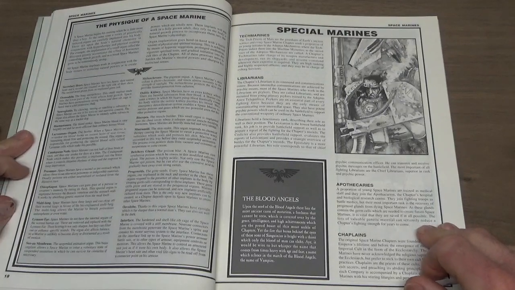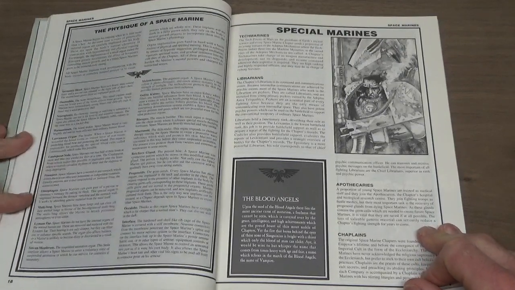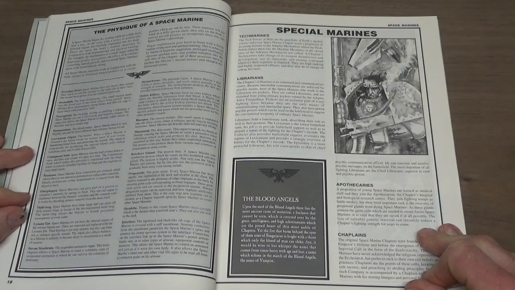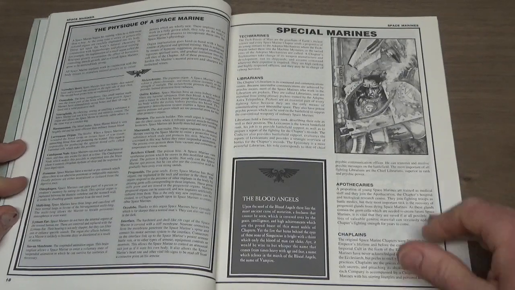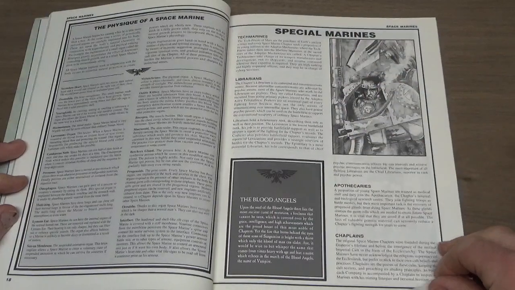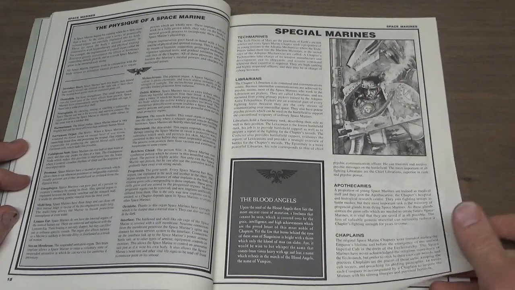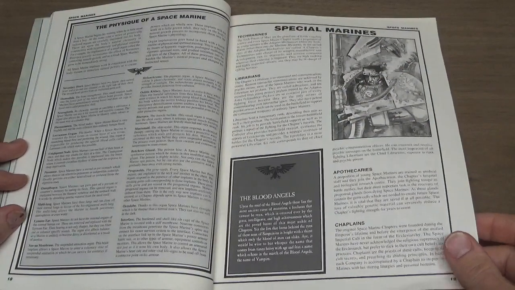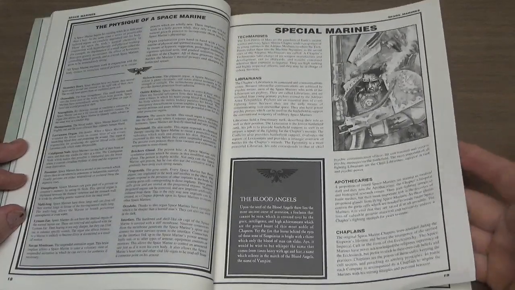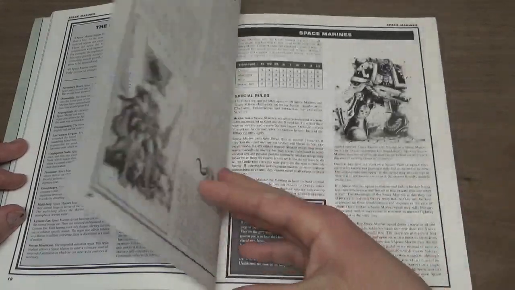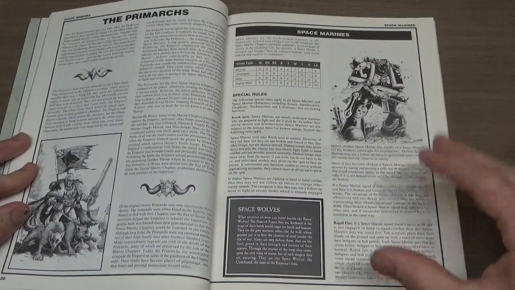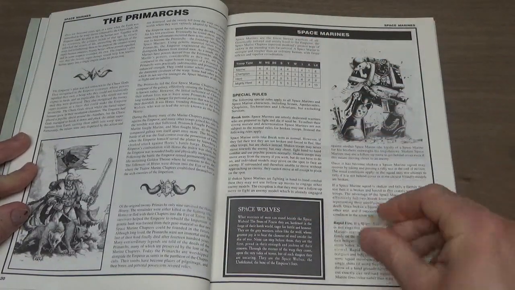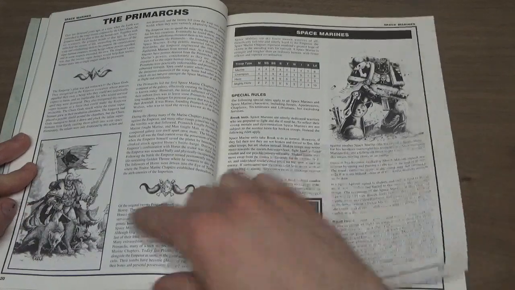The actual process of implanting all these organs and various genetic enhancements and things that make a Space Marine a Space Marine. And of course here they're going over the specialty Space Marines, Apothecaries, Chaplains, Librarians, and Tech Marines. Got a little snippet on the last page about the Dark Angels. We got a little snippet here about the Blood Angels. Both of which end up getting a book later together, which I'll show you guys in a future video, as well as the Space Wolves.